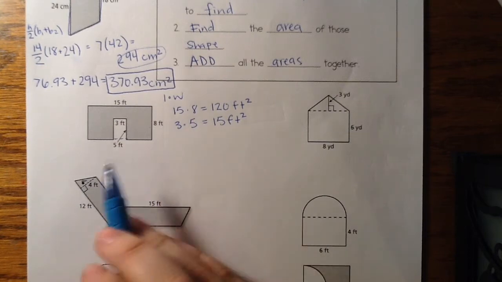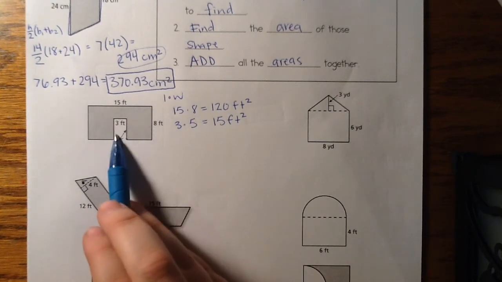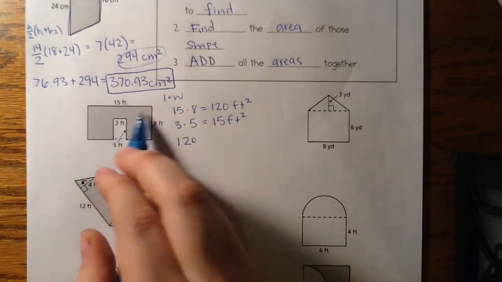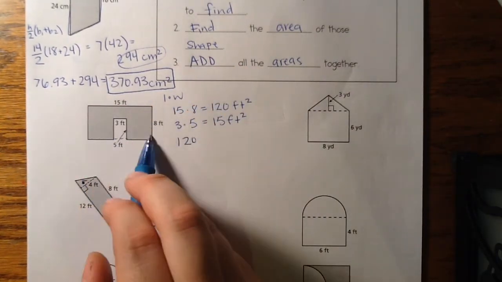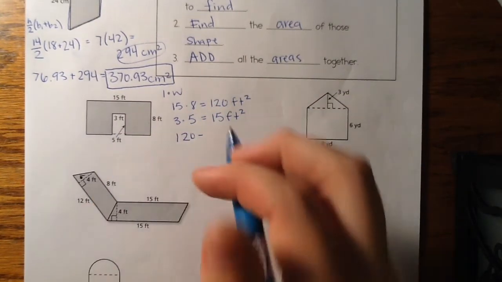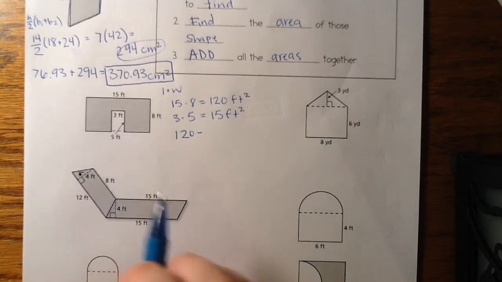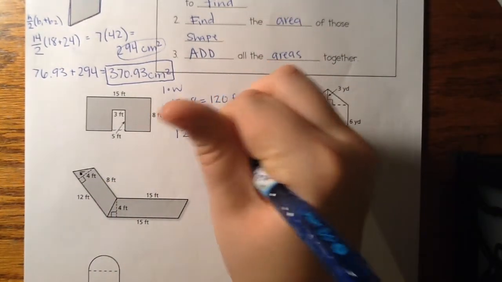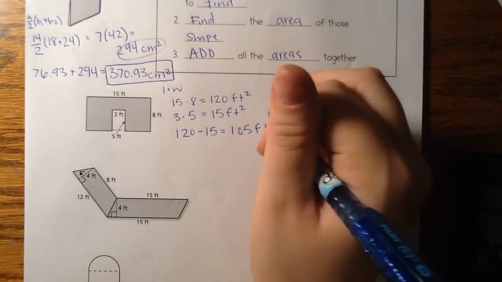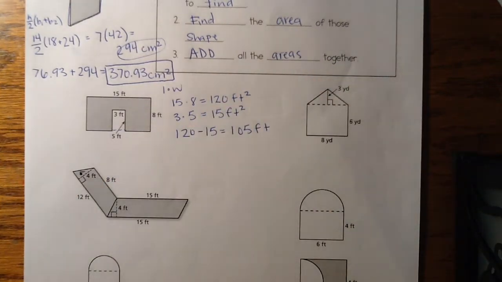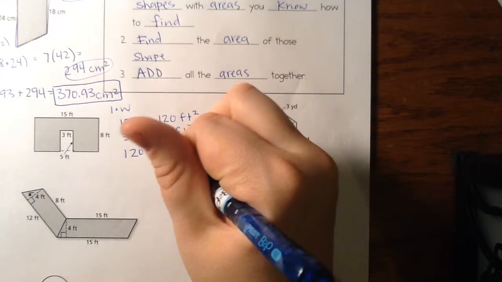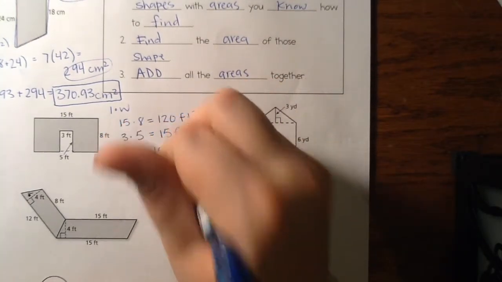Okay, this time we're not going to be adding our shapes together because we want to get rid of the smaller one. So we're going to do 120, our outer or larger rectangle area, minus our smaller area, because the smaller area is not shaded. This gives us 105 feet squared. So 105 feet squared is our answer.